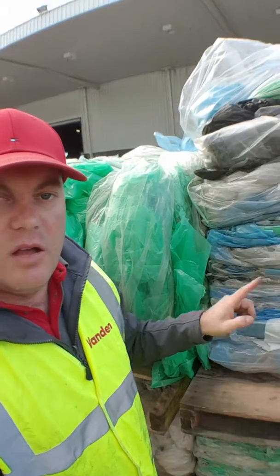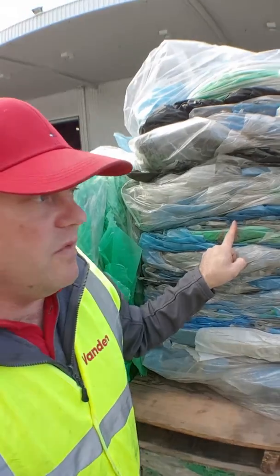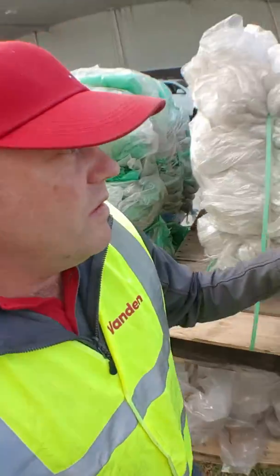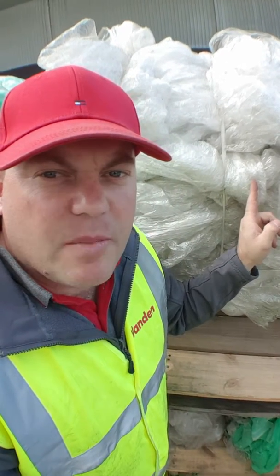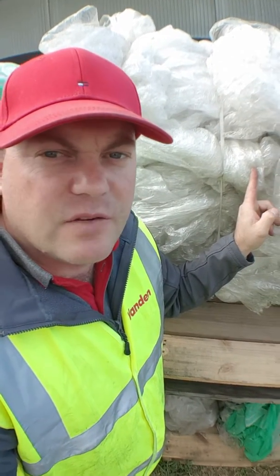So behind me here I've got some color bales of LDPE film, and then if I just sneak down here as well, I've also got some LDPE film. So this is the shrink wrap and the pallet wrap that comes off pallets in the freight industry.